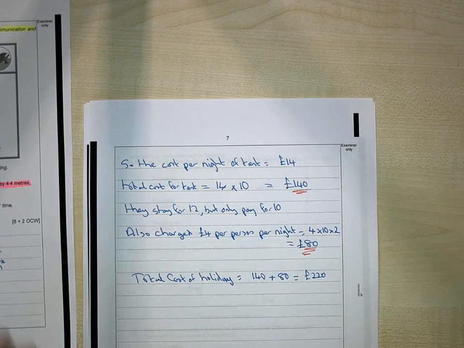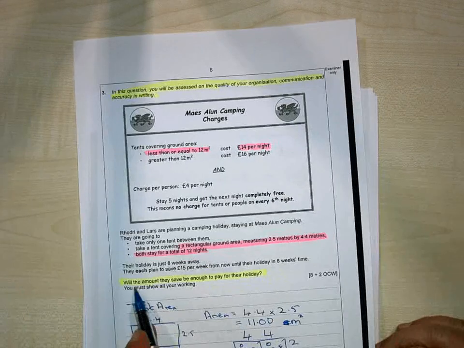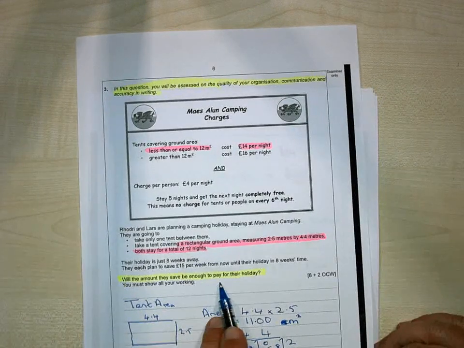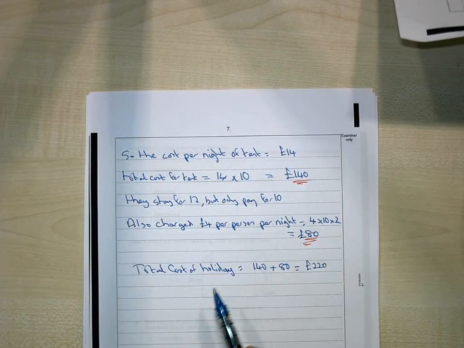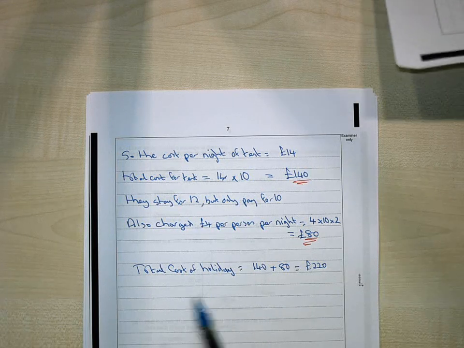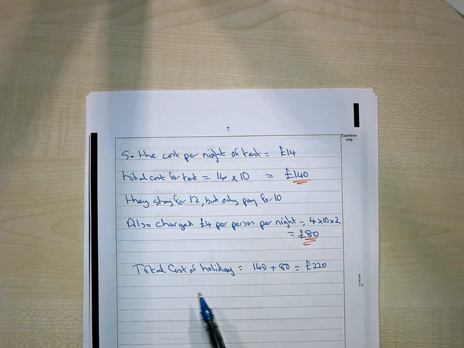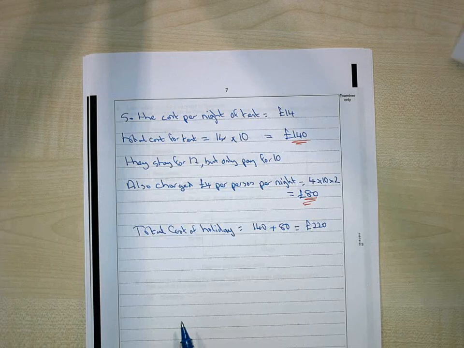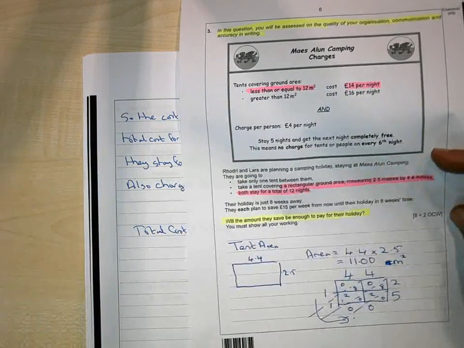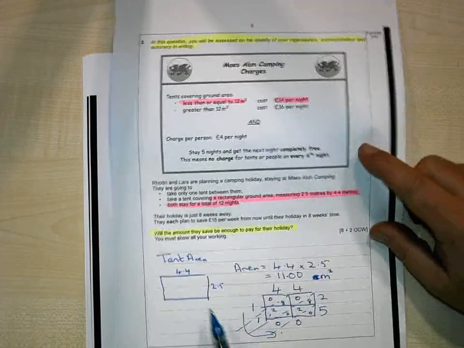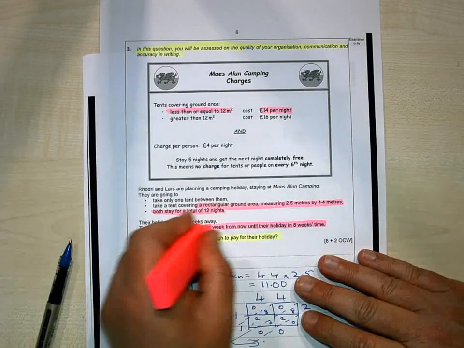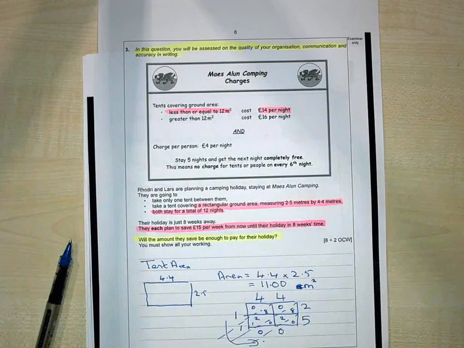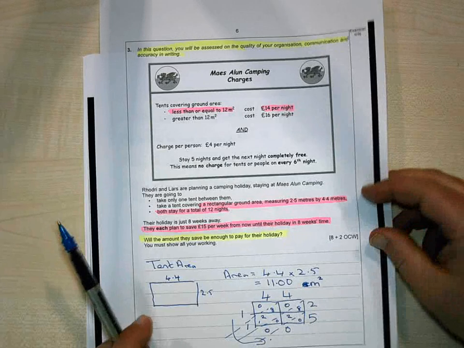Now, have I answered the question? Let me go back. Will the amount they save be enough to pay for their holiday? Total cost of the holiday. I haven't answered the question. So I've got to go back now to think, well, what else do I know that'll help me answer the question, will the amount they save? Saving, where's that? Here. They each plan to save £15 a week from now until their holiday in 8 weeks' time.